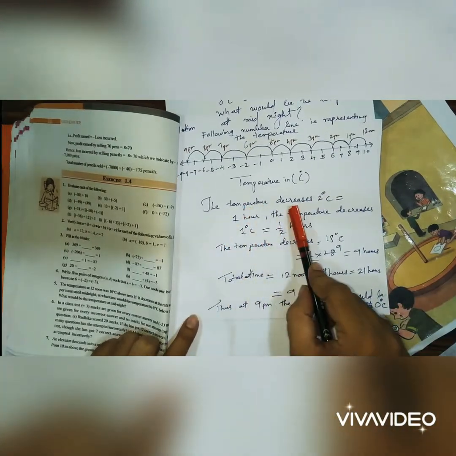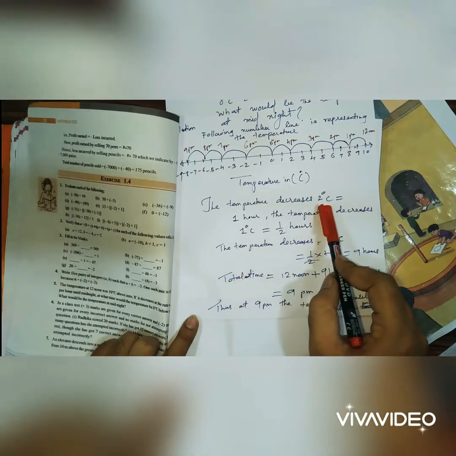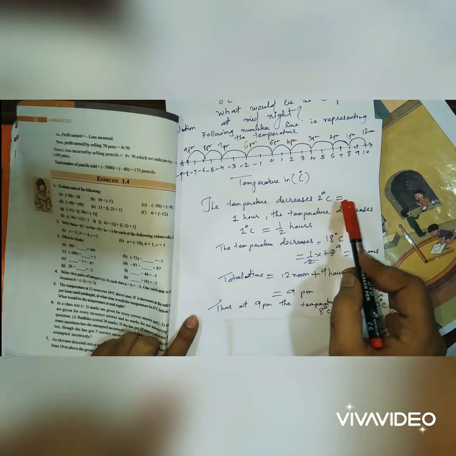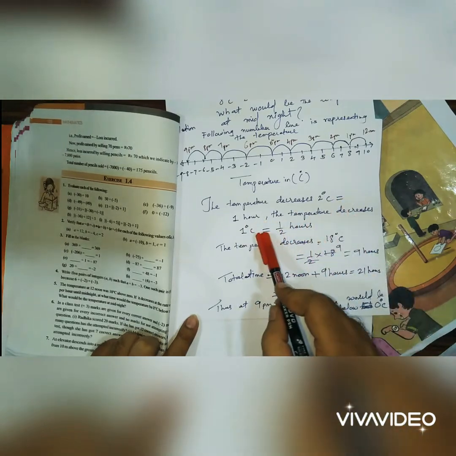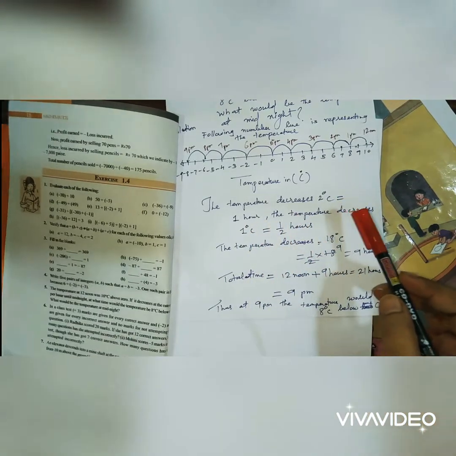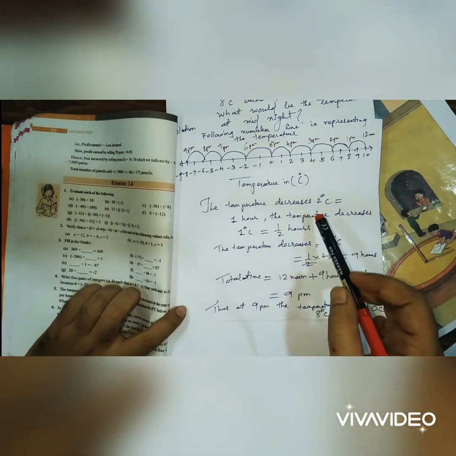So the temperature decreases 2 degrees Celsius in 1 hour. In 1 hour the temperature decreased by 2 degrees Celsius.